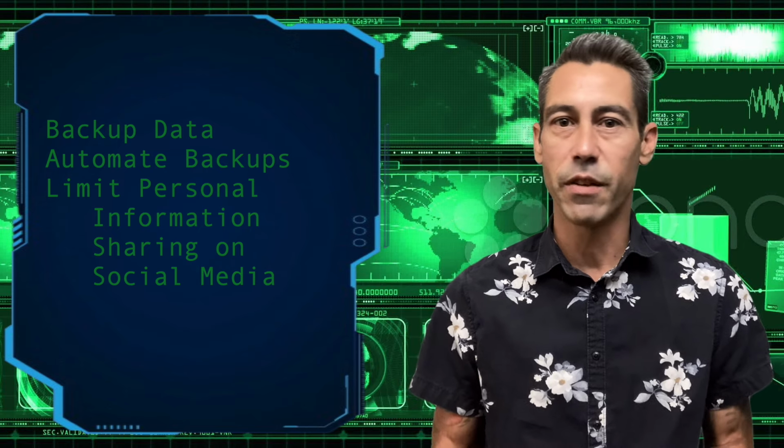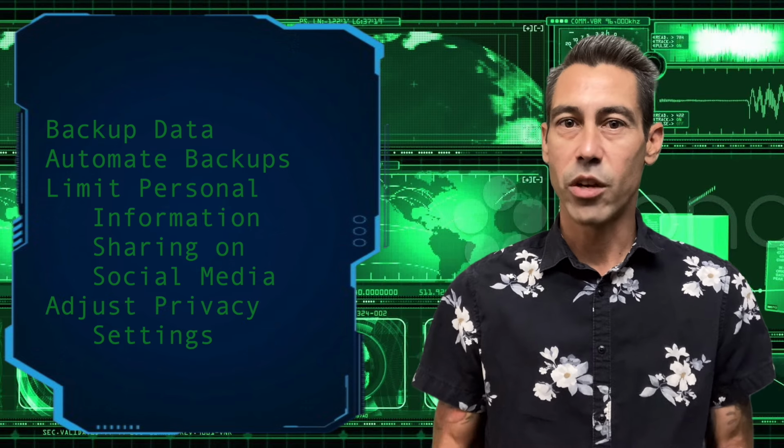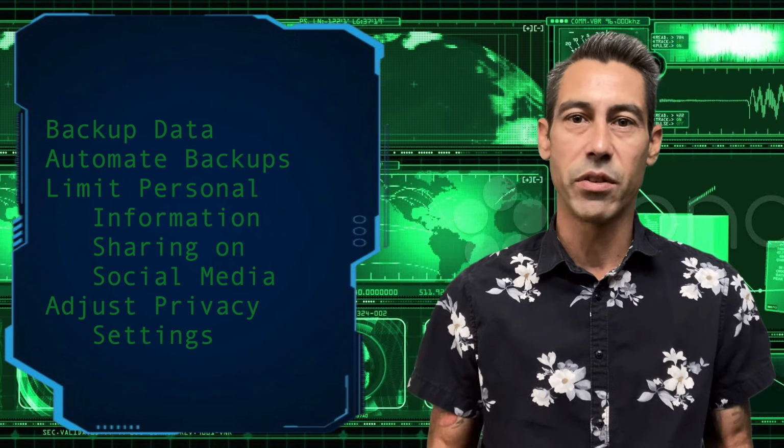Limit personal information sharing. Be mindful on social media. Avoid sharing sensitive details like your full birth date, address, or phone number. Adjust privacy settings. Control who can see your posts and personal information.